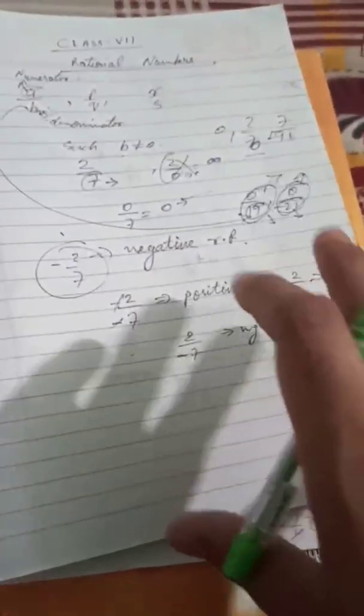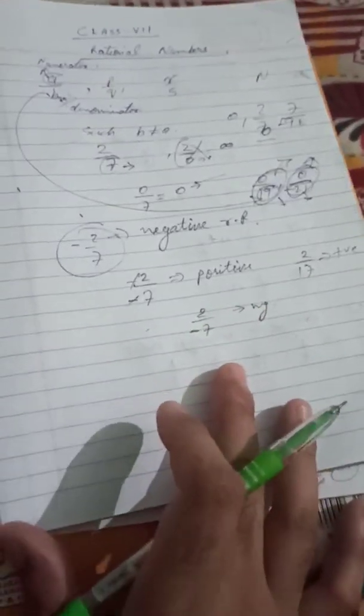By the way, there is a big classification of the number system, and from there we get rational numbers. But you need not look at all those things. What is there in the book, we will be reading only about those.